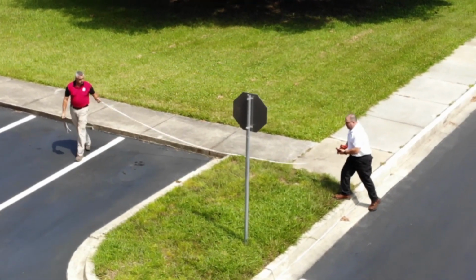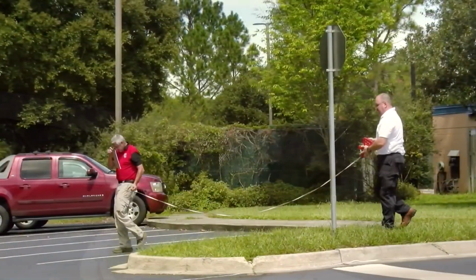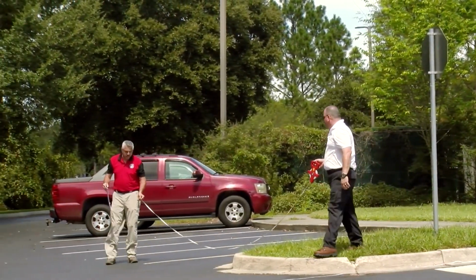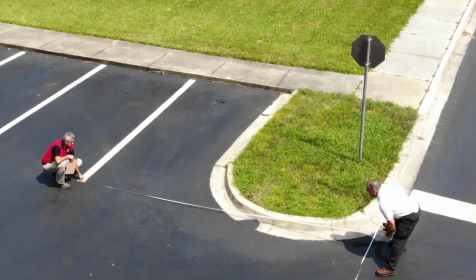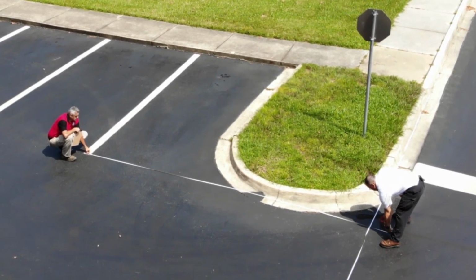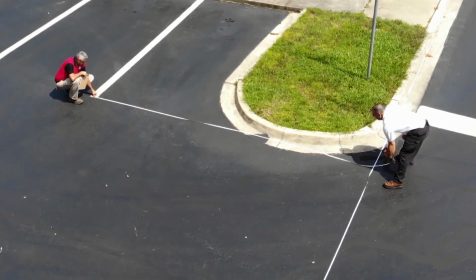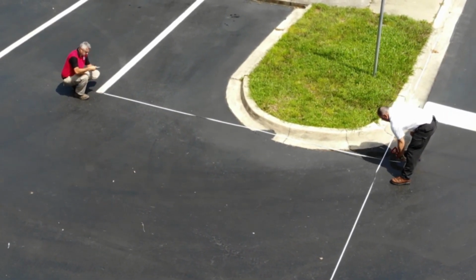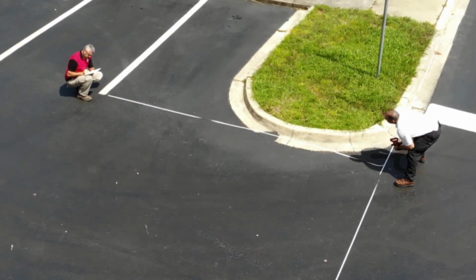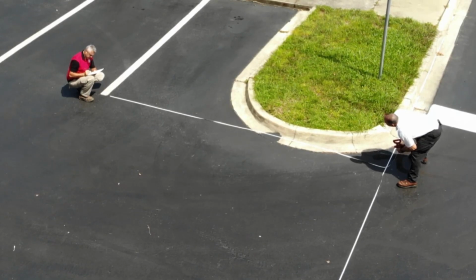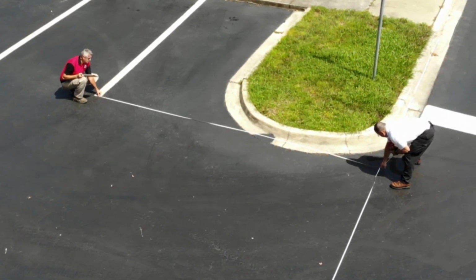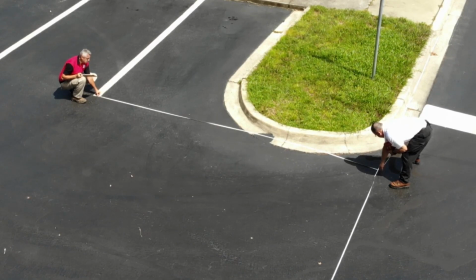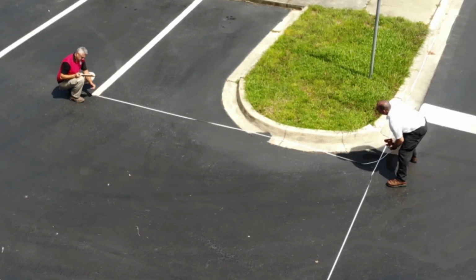Now we're going to move down to grab the end of the parking stall over here, the line. We're going to come down, and on our baseline, we're at 22 foot 10 inches, 22.10, and on our offset, we are at 18 foot 7 inches.